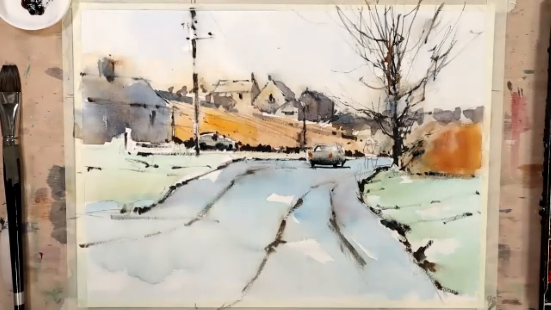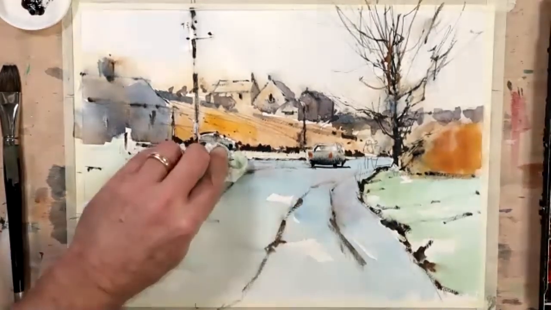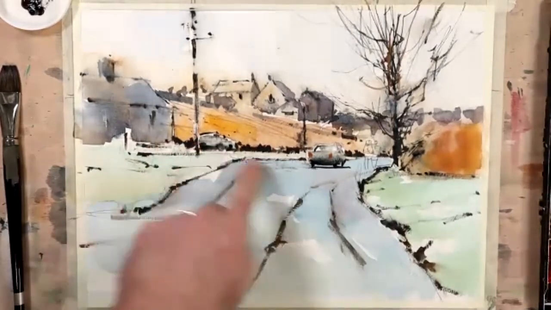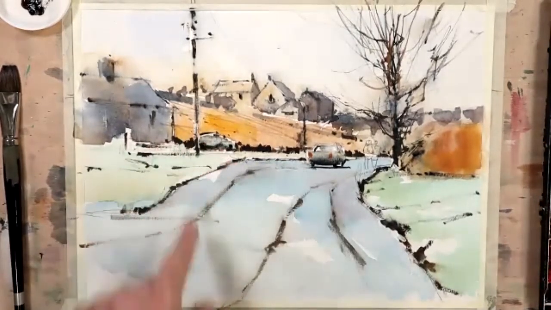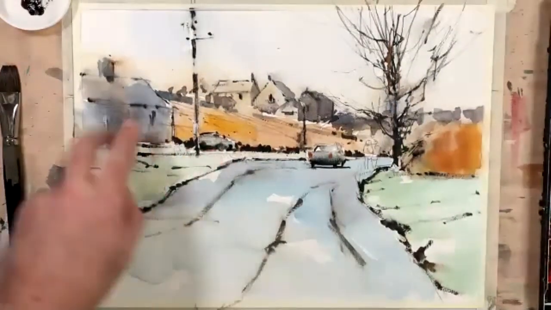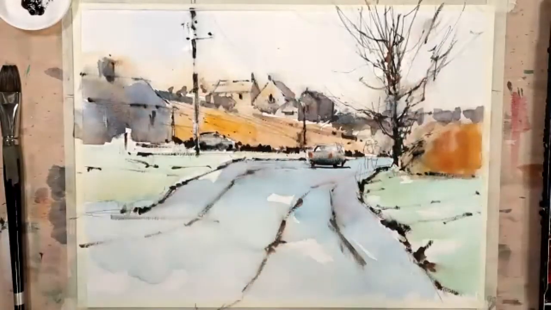But I don't mind the one over here. I don't mind if people can't work out what that is. I'd be very surprised, in fact, because it doesn't sit in an important part of the painting. I'd be very surprised if people would even question it. It's just a shape, just as the house is a shape, just as the tree is a shape, just as this hedgerow is a shape.